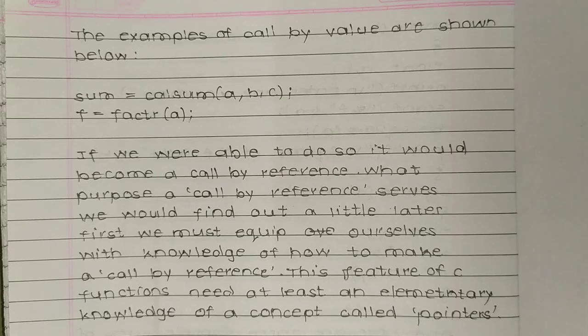So sum is equal to calsum(a, b, c), f is equal to fact(a). If we were able to pass addresses instead, it would become a call by reference. What purpose a call by reference serves, we would find out a little later. First, we must equip ourselves with the knowledge of how to make a call by reference.